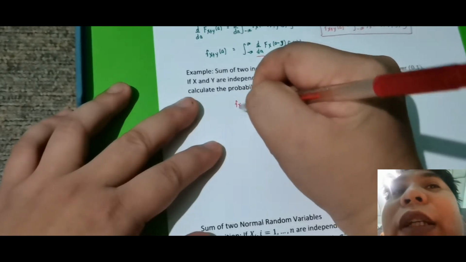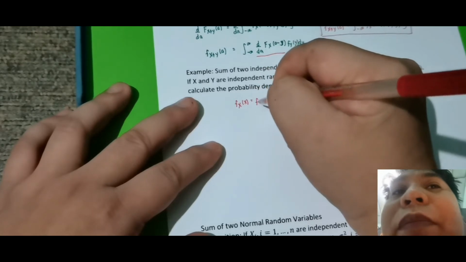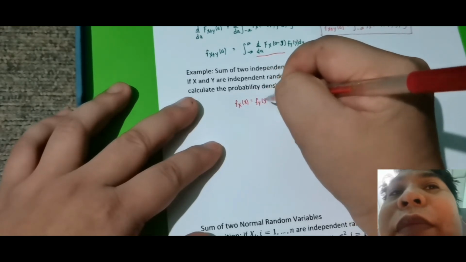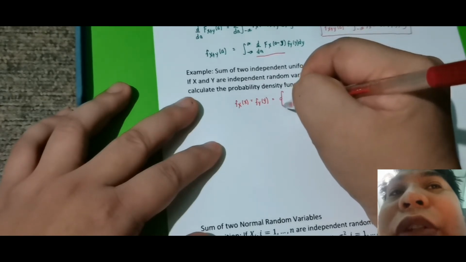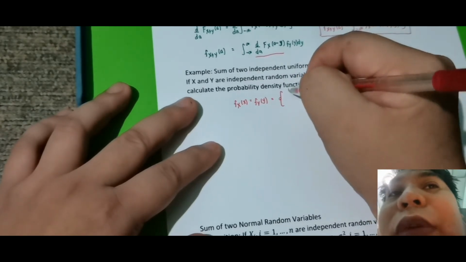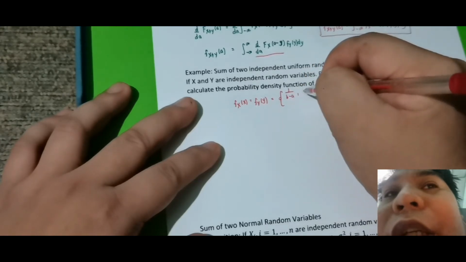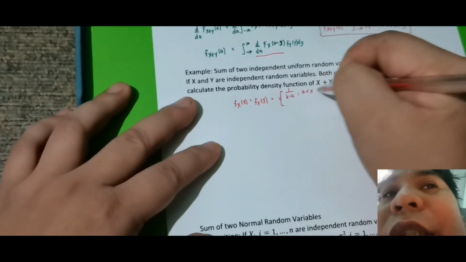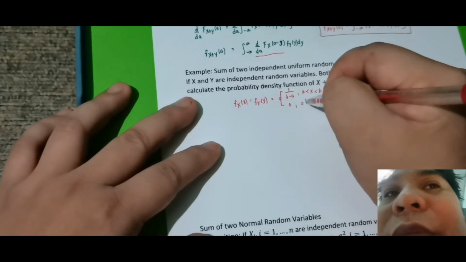Yung f sub X of x is just equal sa f sub Y of y, which is just equal sa piecewise function defined by 1 over b minus a, kung naalala nyo, for a less than x less than b, then 0 otherwise.